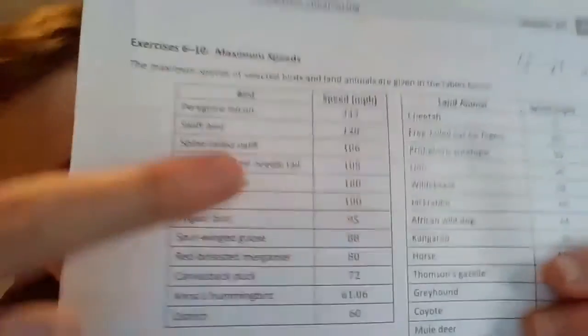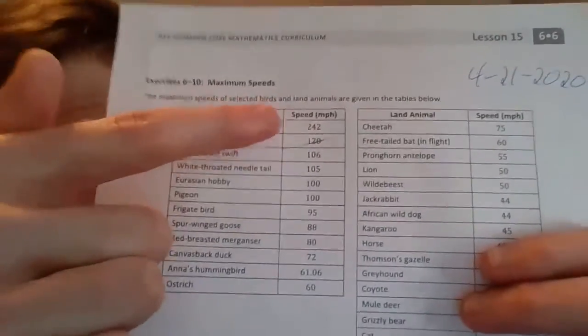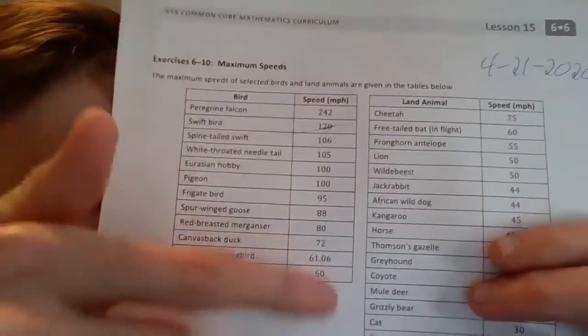It's going to at least be higher than 60 because there's numbers bigger than 60 on there. So with that in mind, the average speed for the birds will be at least higher, if not much higher than the land animals. And it probably will be a lot higher than the land animals because if you consider the 242, that's most likely going to guarantee that the speed is at least an average of 100 miles an hour or more for the birds. So keep that in mind when you're thinking about average speed.